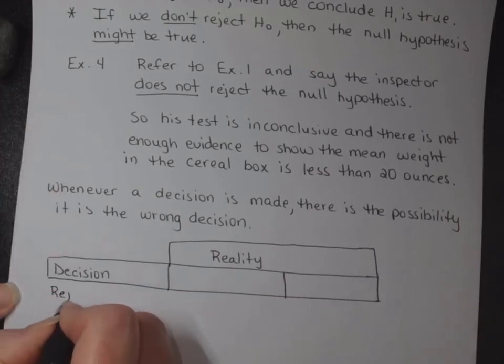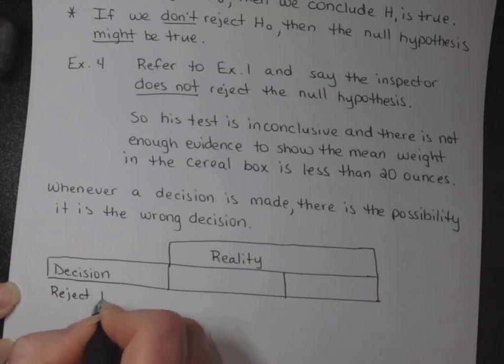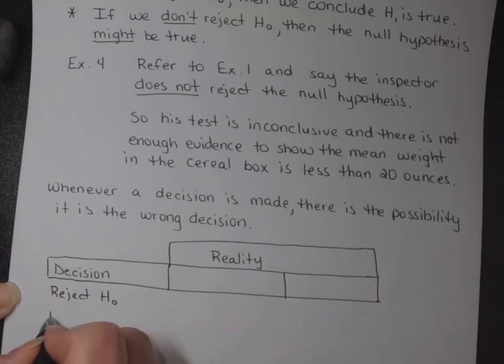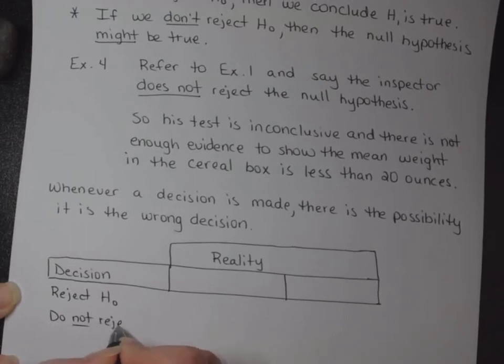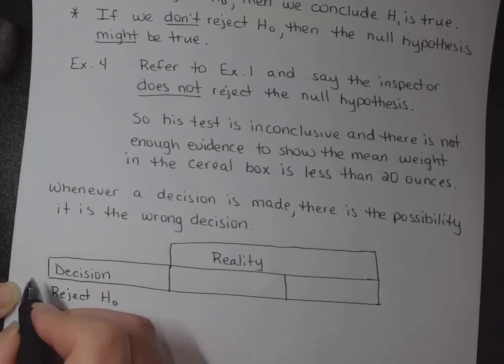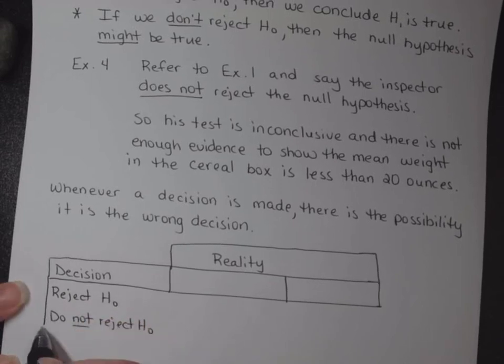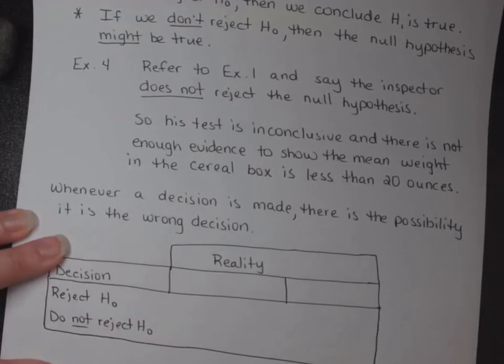So your only two decisions are that you reject H sub 0 or you do not reject H sub 0. Okay, notice we never accept H sub 0 because it's not enough to prove. It's inconclusive.